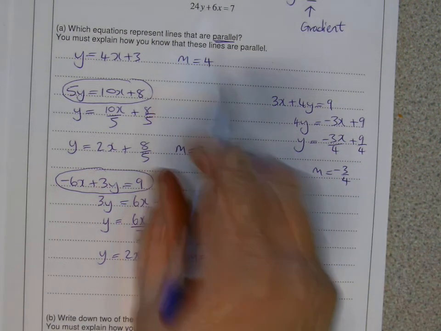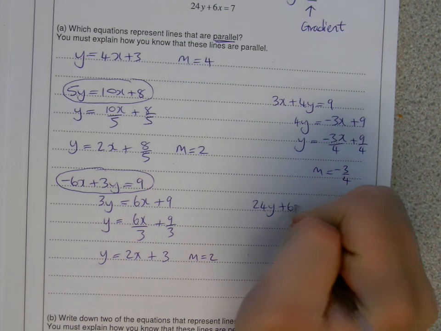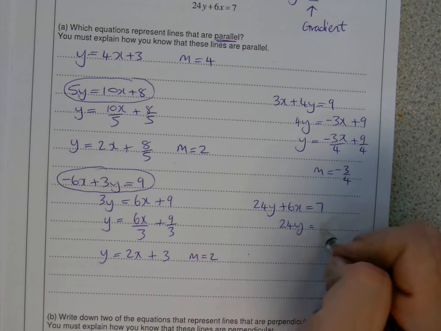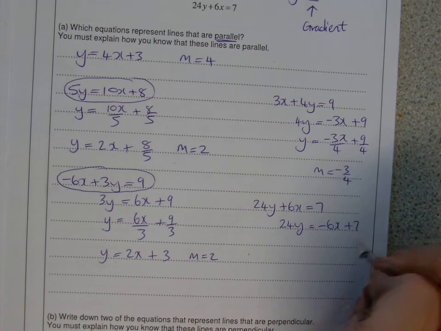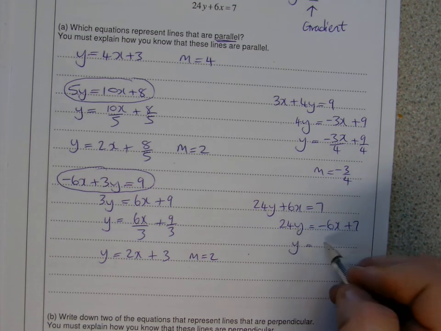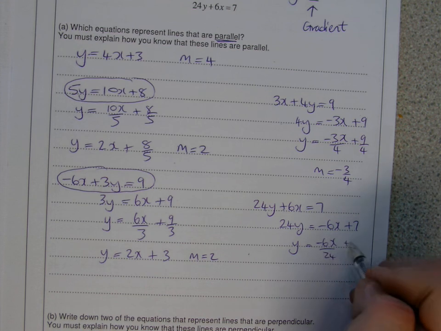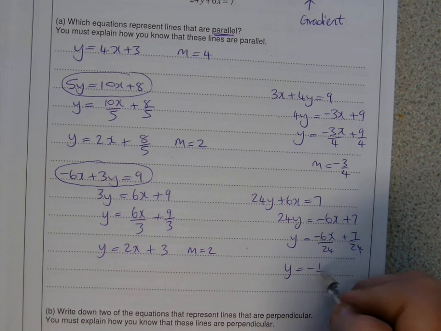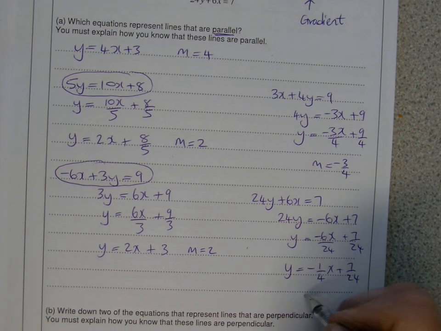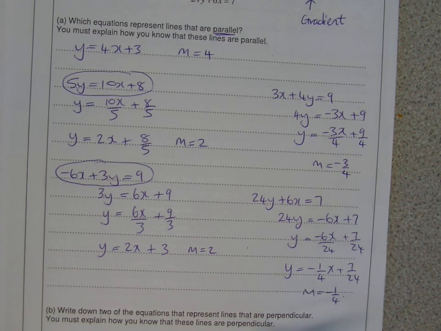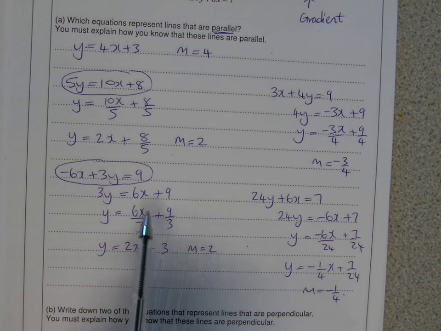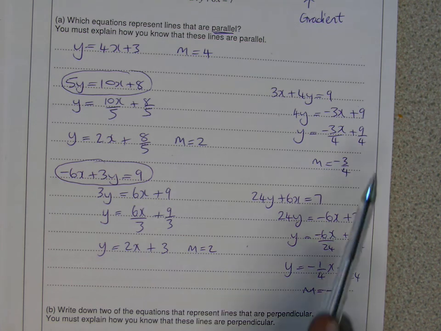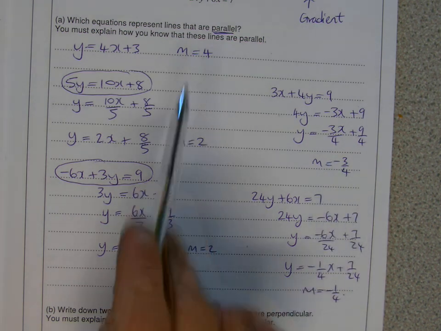And then finally 24y + 6x = 7. In this case, keep the 24y where it is, take the 6x over, so it becomes -6x + 7, and then you divide by that 24. If you simplify that, you could do it on your calculator, or you can see a quarter x, and 7 over 24. So m equals minus a quarter, the gradient there. I hope you're satisfied now that the 2 lines that are parallel are these 2, because the gradient is 2, and all the other gradients are different: minus 3/4, minus a quarter, and 4.